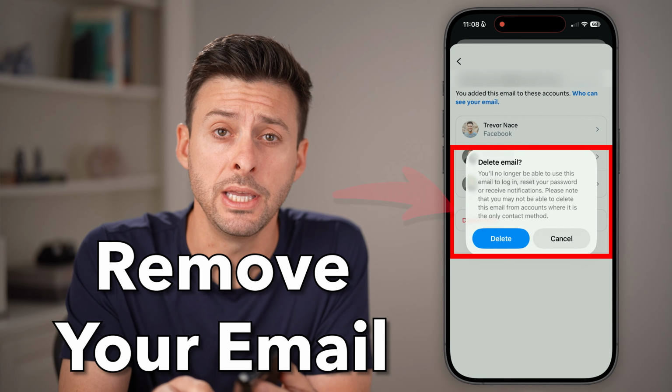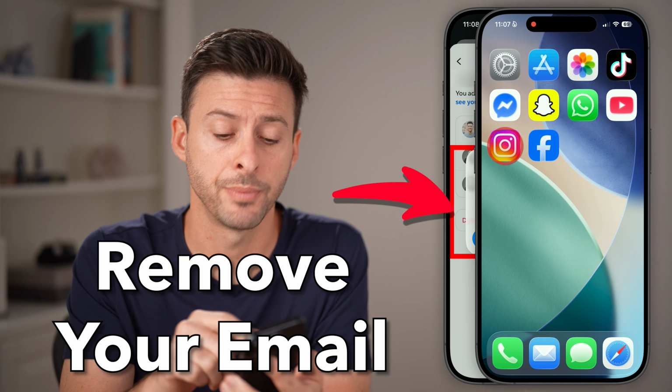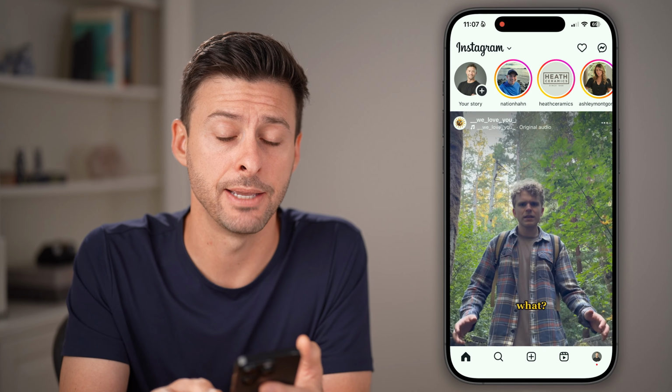Here's how to remove your email address on your Instagram account. Now open up the Instagram app on your iPhone or Android. It works the exact same. Now from here, there are two different ways to be able to remove it.